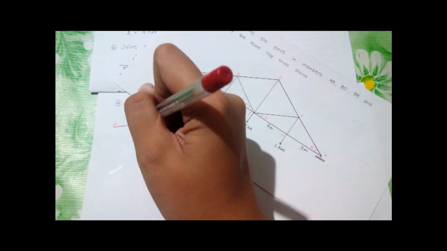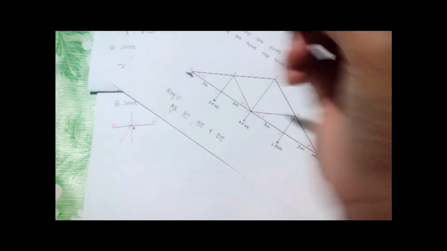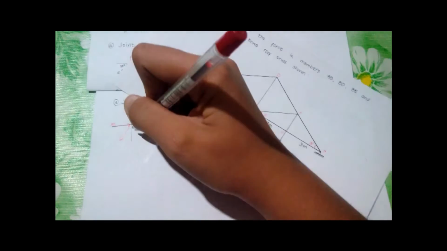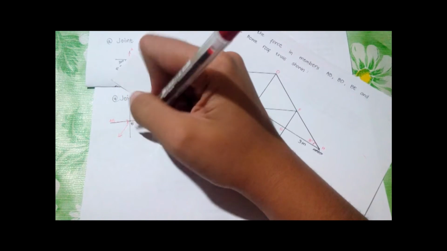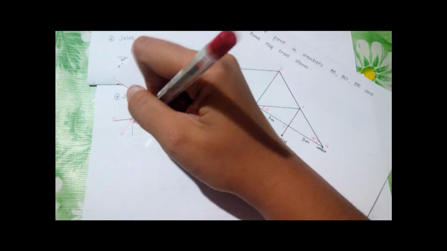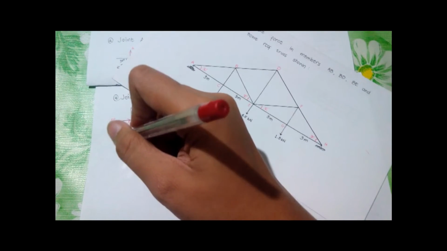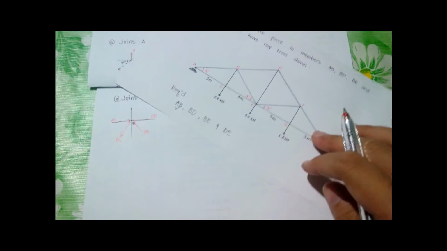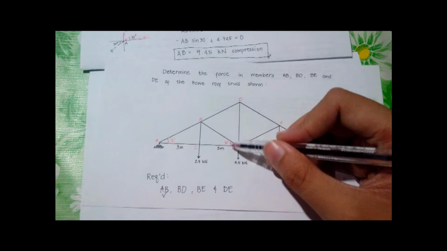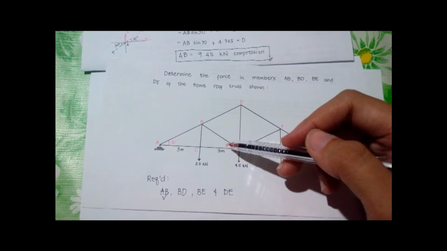From here, BC would be this, and BE, let's assign it as a compression. BE, BC, there.